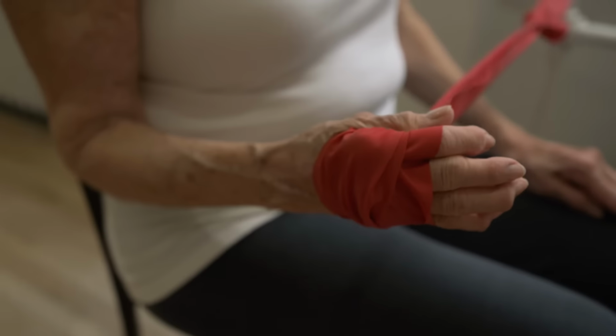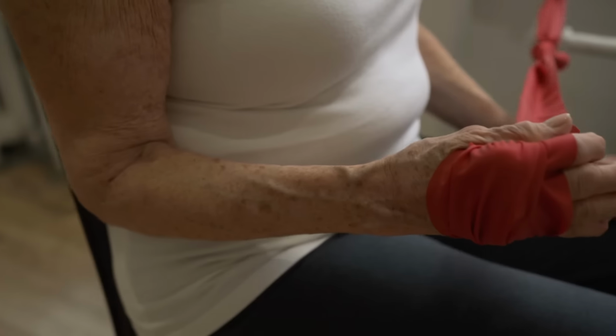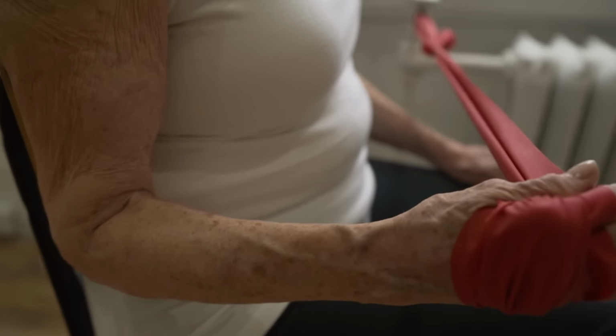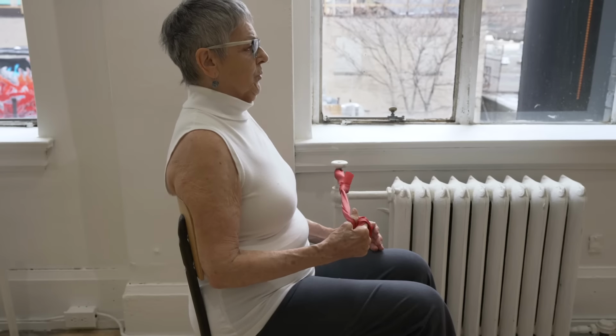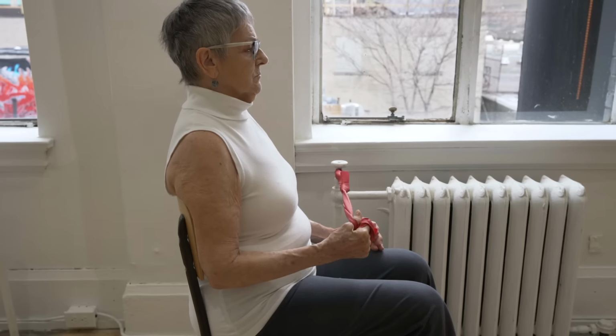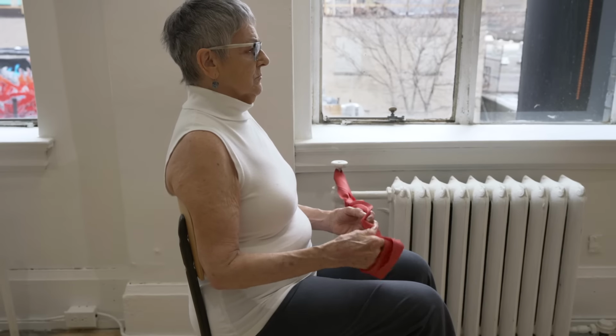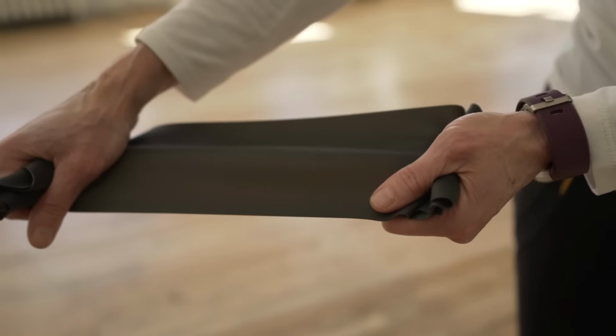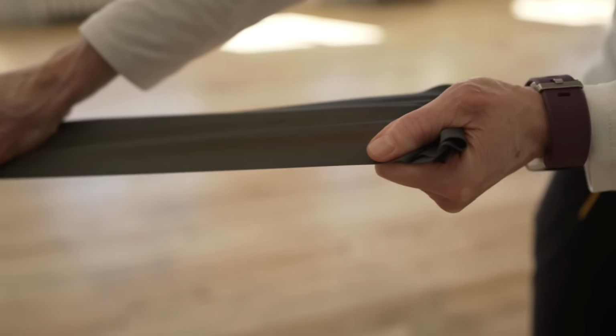Pull the band away from your body, keeping your wrist in the neutral position, bringing your right forearm outwards and squeezing your shoulder blades together. With control, bring the band back to the starting position and repeat. Start by doing 5 to 10 repetitions, building from 1 to 3 sets as pain allows. Repeat on the other side. As you get stronger, progress the band to greater resistance.